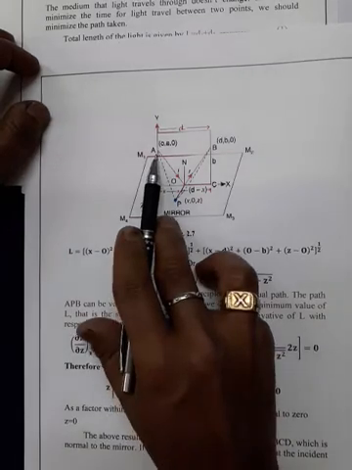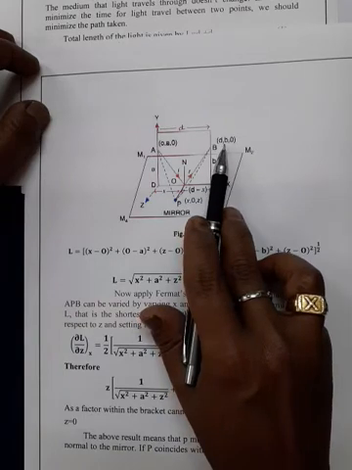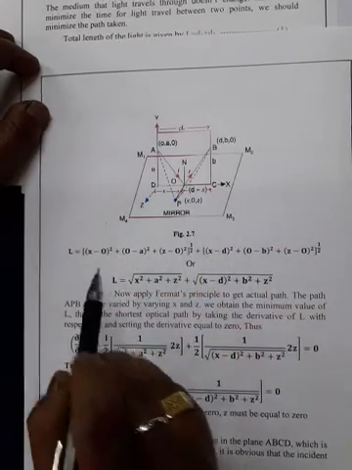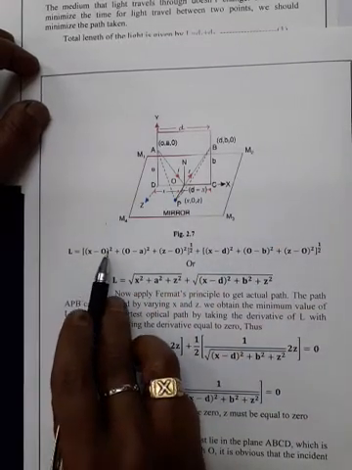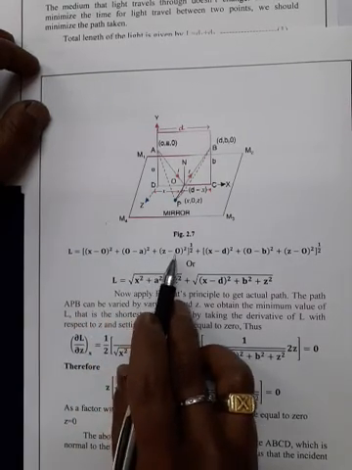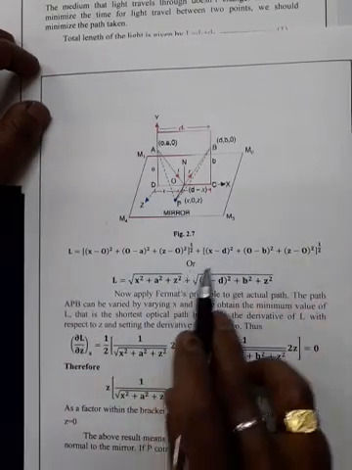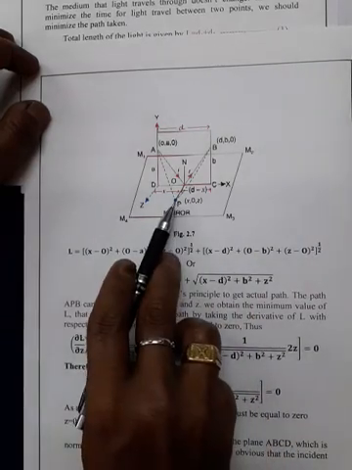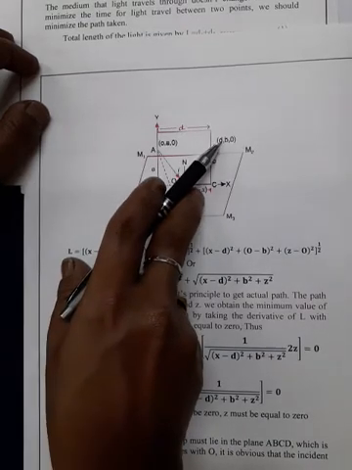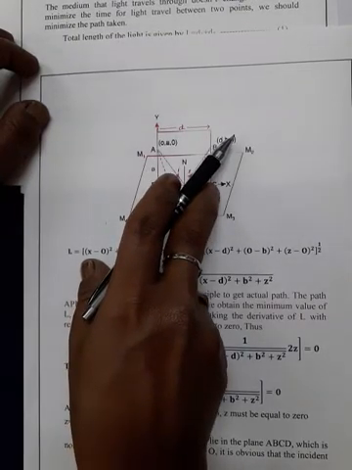At A it is 0, a, 0, at B it is d, b and 0. Now L equals (x minus 0) square plus (0 minus a) square plus (z minus 0) square, plus square root of, if I take from this side, (x minus d) square plus (0 minus b) square plus (z minus 0) square.